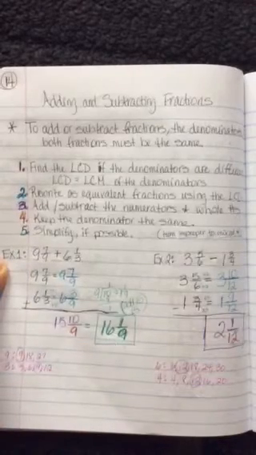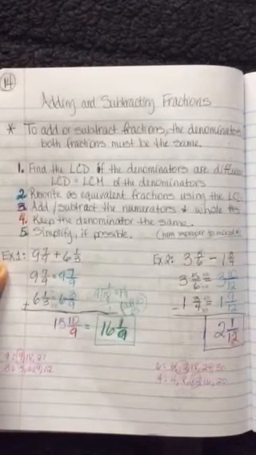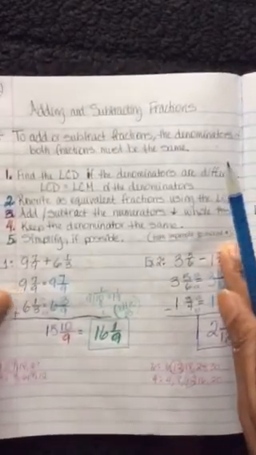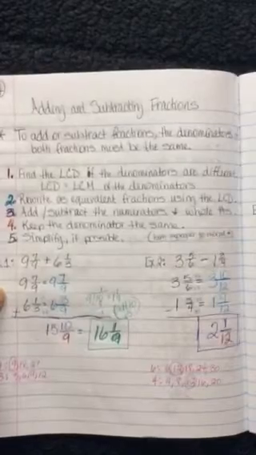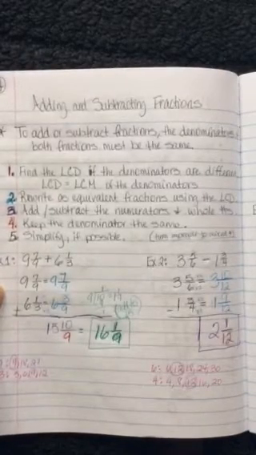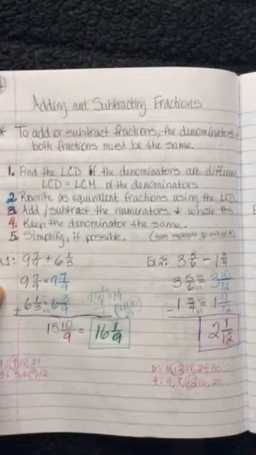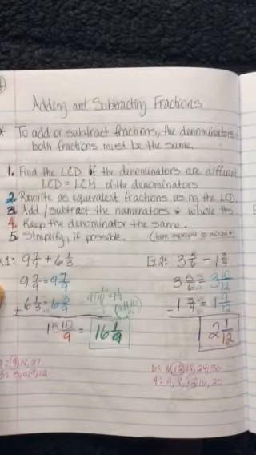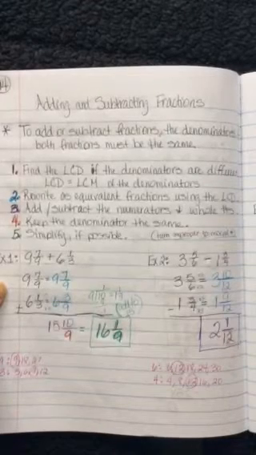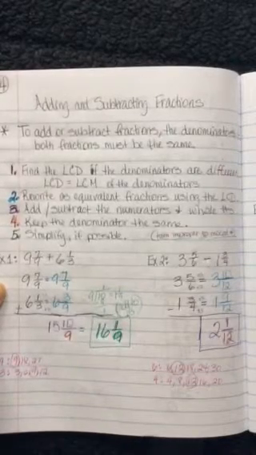So the first thing you want to do is find that least common denominator if your denominators are not the same. And your least common denominator is exactly the same as the least common multiple. So you should remember back in about 5th grade or so, you learned to find common multiples. Okay, after we find our least common denominator, we're going to rewrite equivalent fractions using the least common denominator.